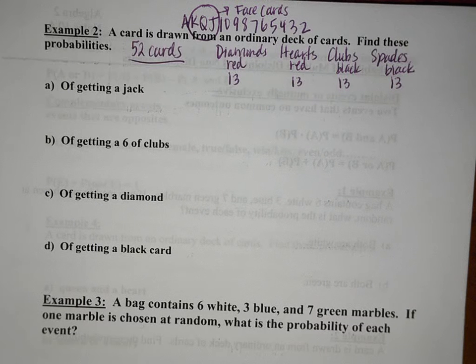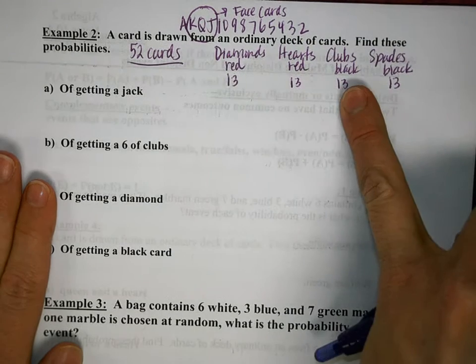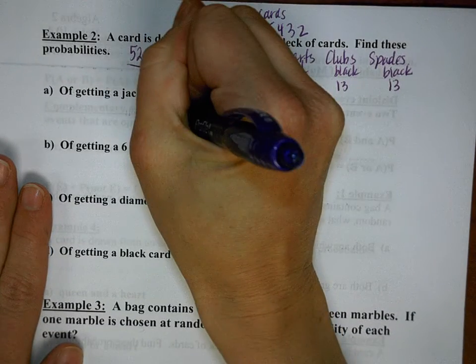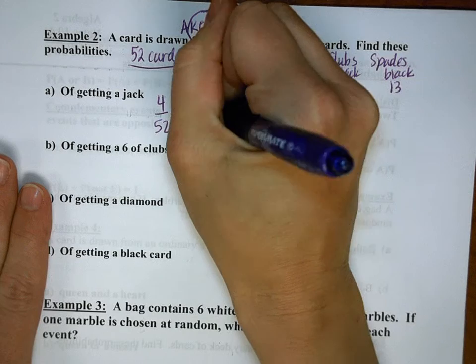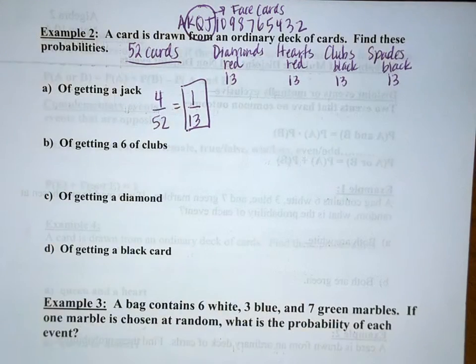It says, what is the probability of getting a jack? 4, good, because there's a jack in the diamonds, hearts, clubs, and spades. Do we all agree with that? So that is 4 out of 52, and you want to reduce that. It reduces to 1 over 13, which is your correct answer. You always want to reduce it to simplest form.